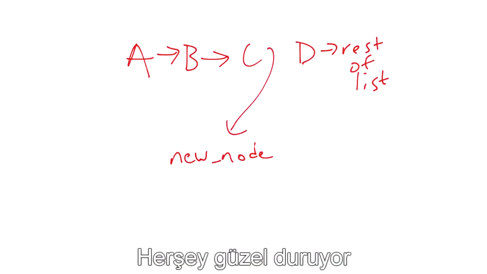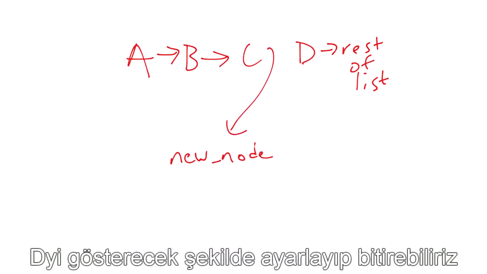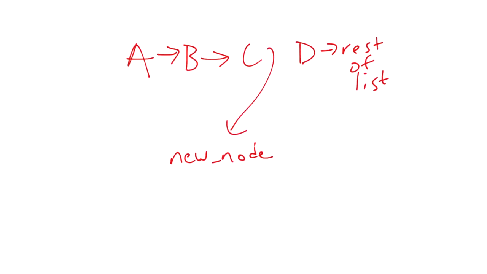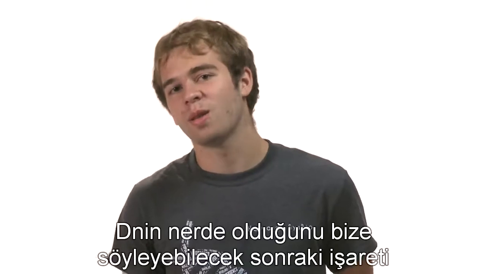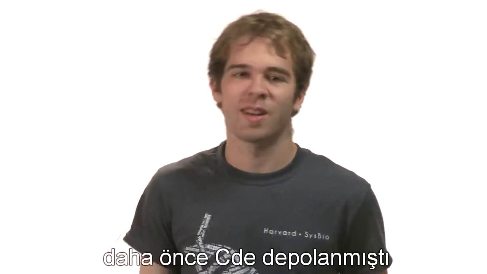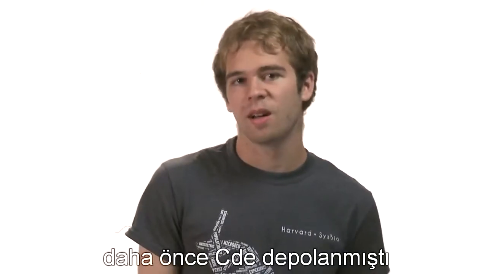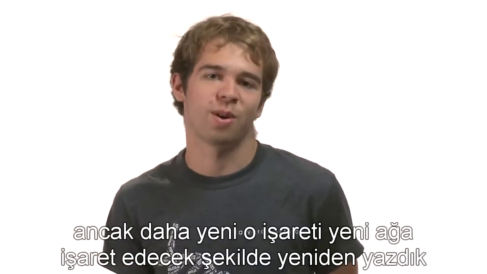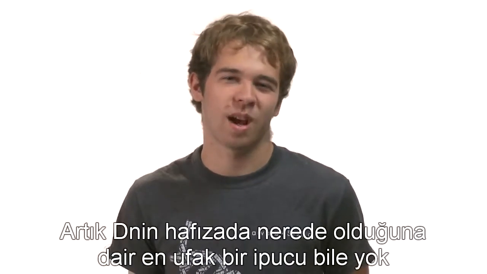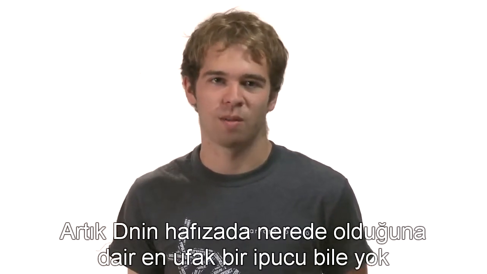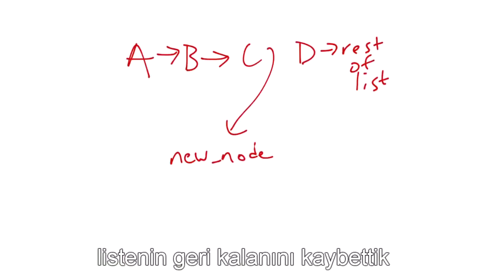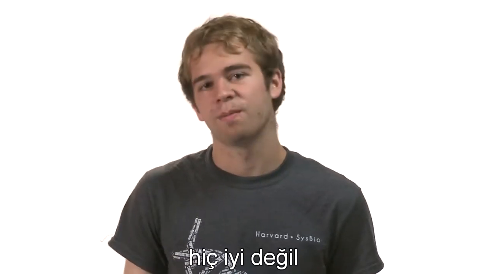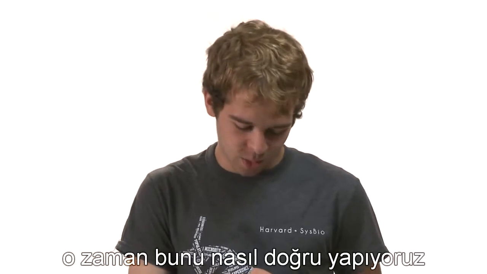All right, seems okay. We just have to finish up now by making the new node's next pointer point to D. But wait, how can we do that? The only thing that could tell us where D was the next pointer previously stored in C. But we just rewrote that pointer to point to the new node, so we no longer have any clue where D is in memory. And we've lost the rest of the list. Not good at all.